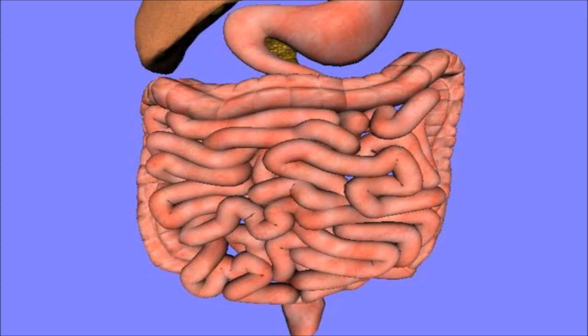When chyme leaves the stomach, it enters the small intestine. The small intestine is a coiled section of the alimentary canal about 20 feet long and 1 inch in diameter. It is divided into 3 sections: duodenum, jejunum, and ileum. The jejunum is approximately 8 feet in length. It forms the middle section of the small intestine. The ileum is the final 12 feet of the small intestine. It connects with the large intestine at the cecum.